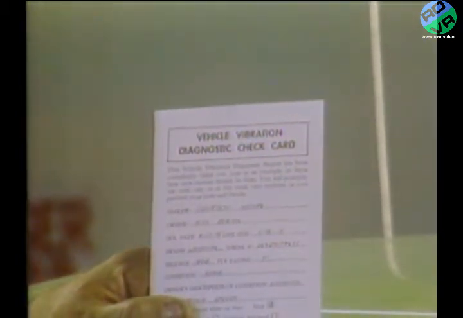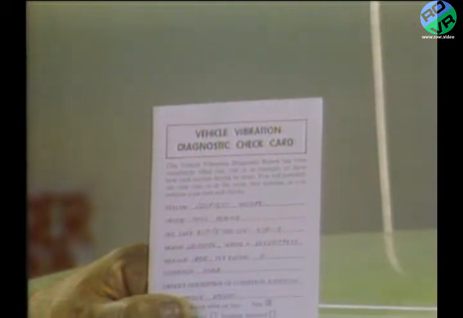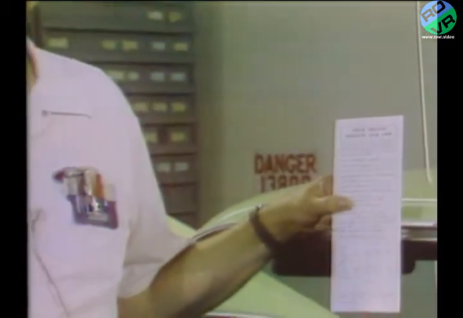Remember, most owner NVH complaints are related to the vehicle in motion. This means that you must always conduct a complete road test to personally experience and isolate the condition yourself. Incidentally, we know your early morning hours are very busy, so try to arrange a road test appointment with the customer at a mutually convenient time. As you check the vehicle for the owner complaint, record all the results on a Vehicle Vibration Diagnostic pocket card to help further isolate the specific NVH area that's causing the problem.